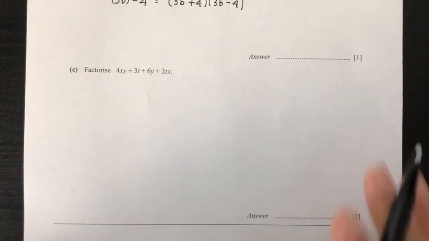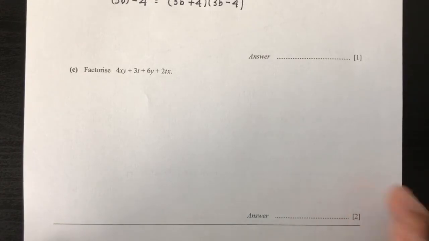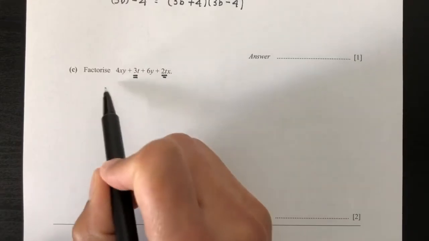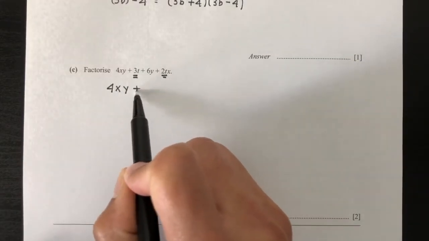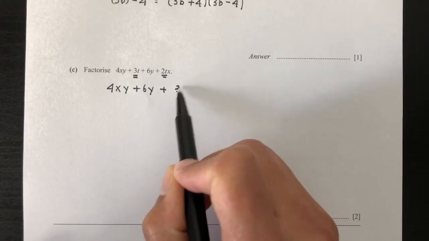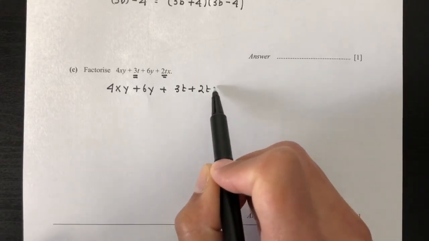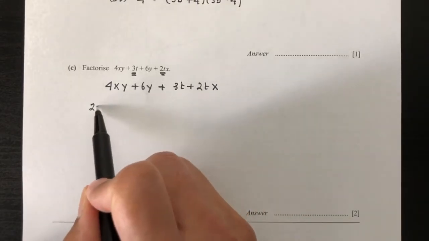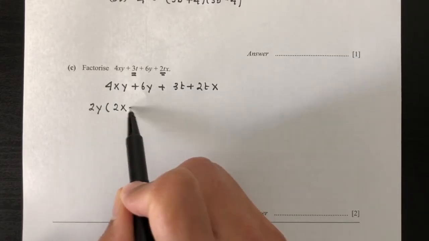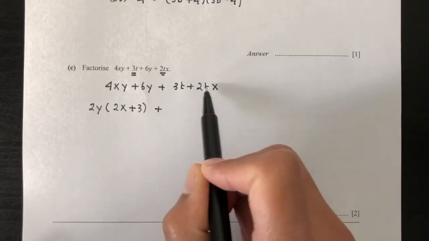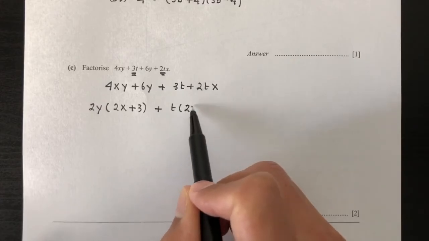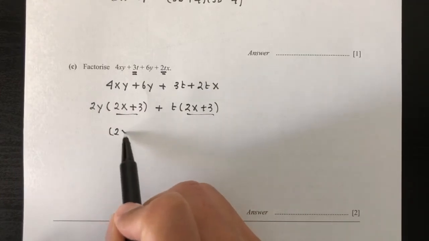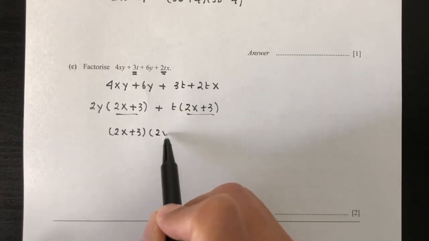Okay. Now for part C, factorize this one completely as well. So let's see what is common here. Here we have t, here we have t. So let's bring these to one side. You will have 4xy plus 6y plus 3t plus 2tx. Now let's factorize. Here we have 2y common, that will be 2x plus 3. Here we have plus, and here t is common. You'll have 2x plus 3 as well. So these two are common, you can factorize those. You will have 2x plus 3, and then we have 2y plus t remaining.